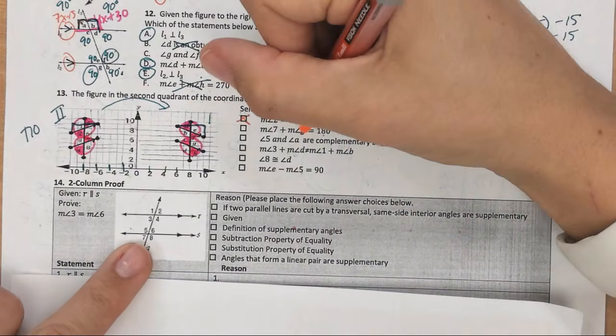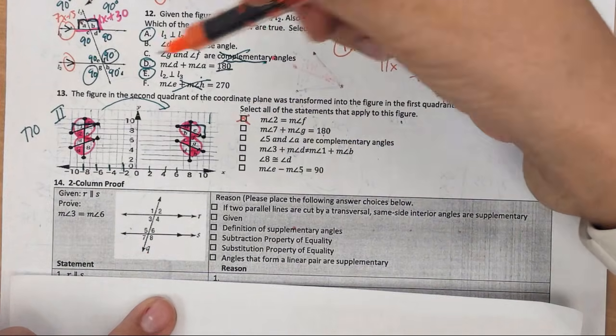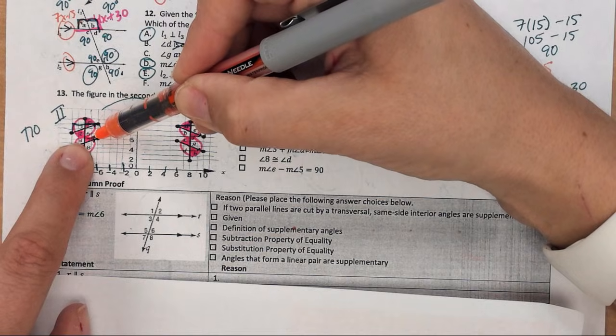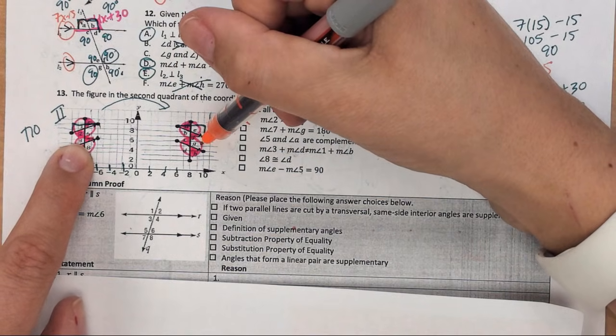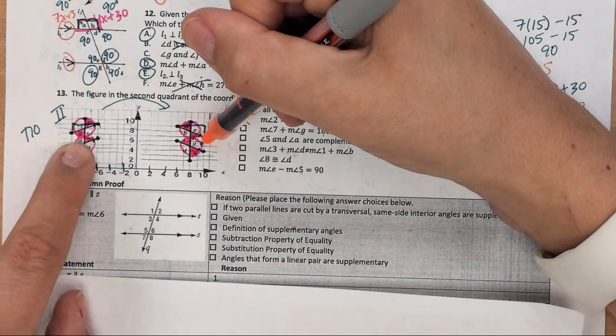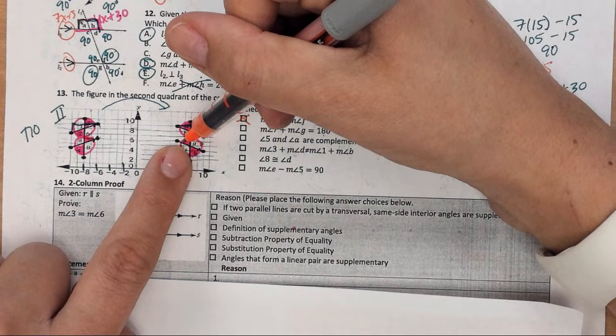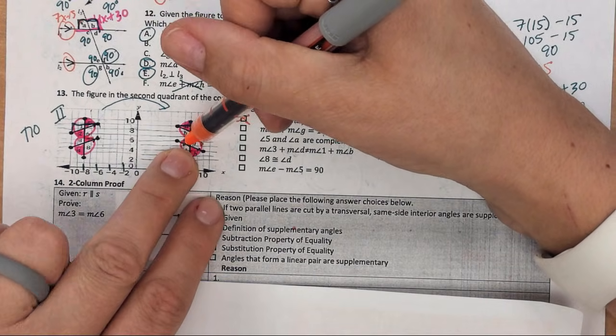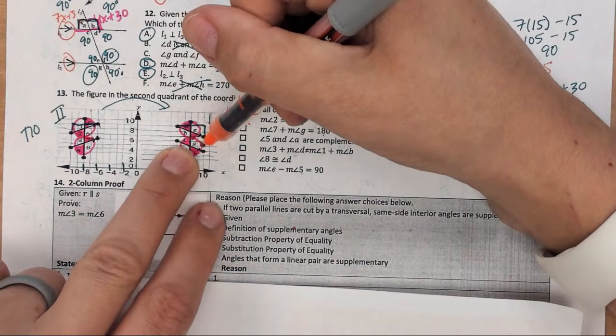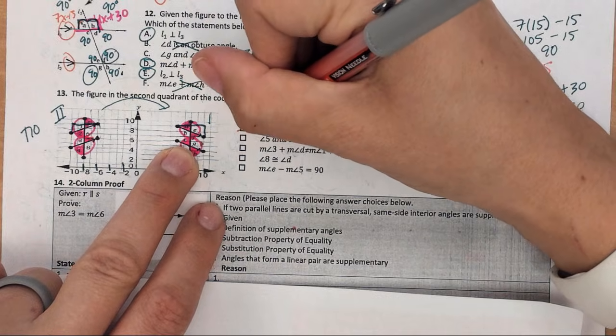Measure of angle 7 plus G is equal to 180. Well, let's check that out, right? 7 is colored, and G is not. Well, think about this. If I reflect 7 over here, it's just the colored angle, and G, they are on a line. Well, guess what? A line is 180 degrees, so that would be true.